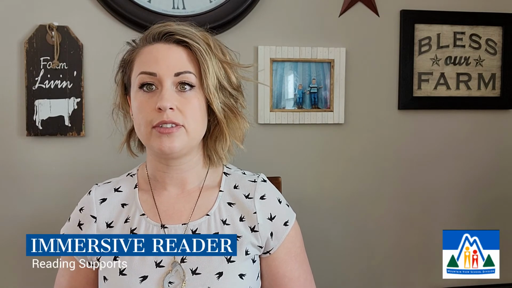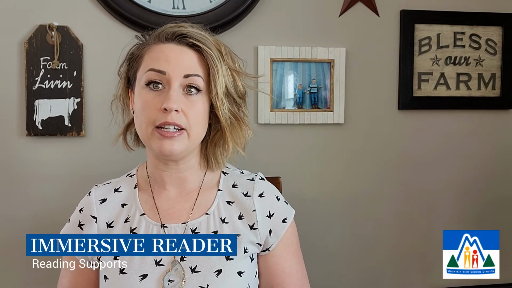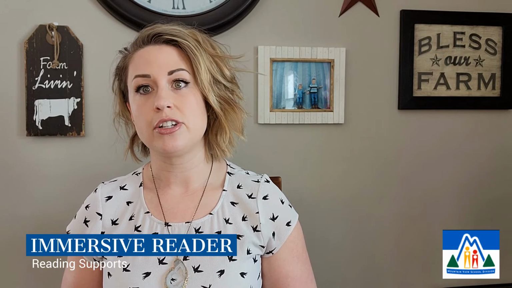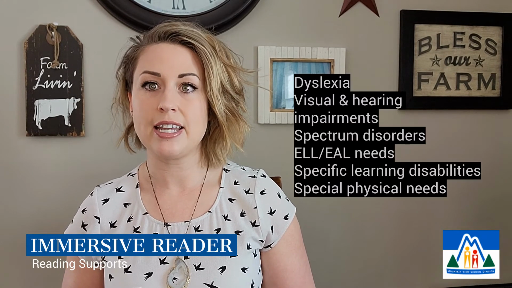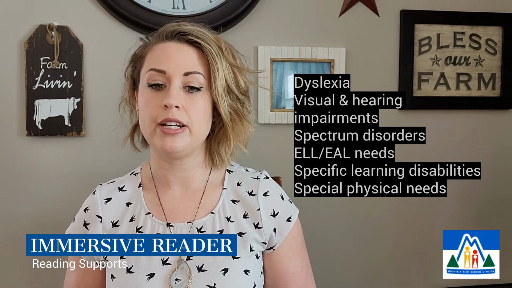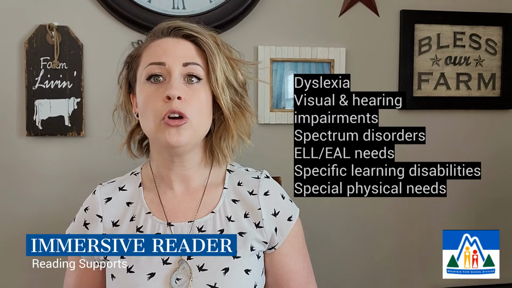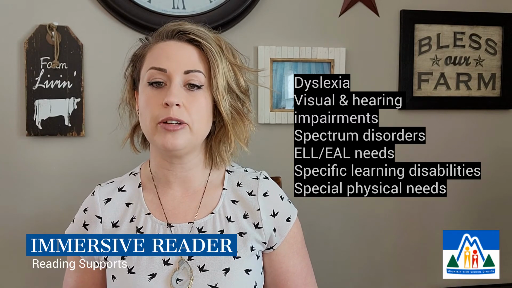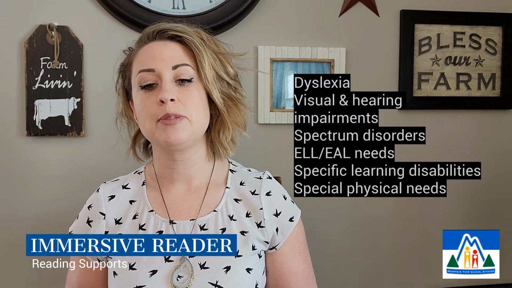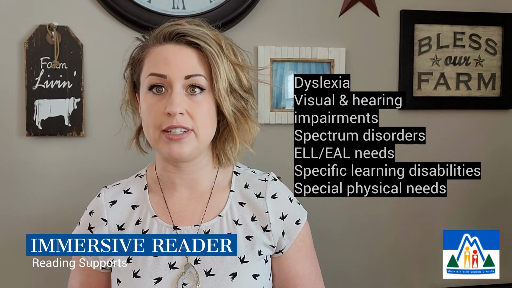Now, in our learning tools, we are referring to something that's called Immersive Reader. Now, when I was working with our student services and clinicians team, they identified that Immersive Reader could be beneficial for students who are living with dyslexia, who may have a visual or hearing impairment, who are included in a spectrum disorder, who may be learning English as an additional language, or a variety of specific learning disabilities and special physical needs. Immersive Reader is built into a variety of platforms, so let's take a look at it in a little bit more detail.